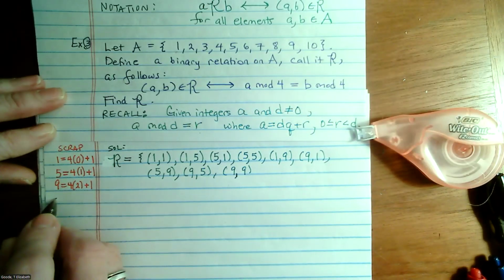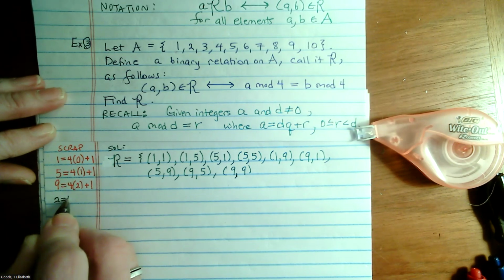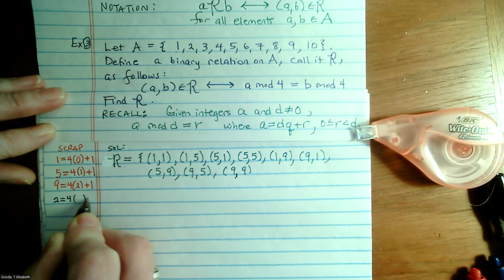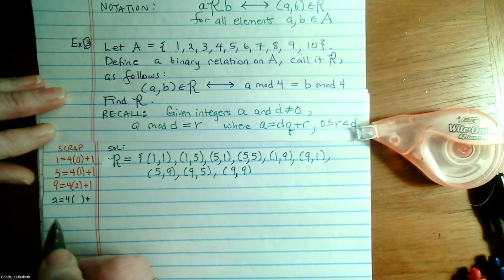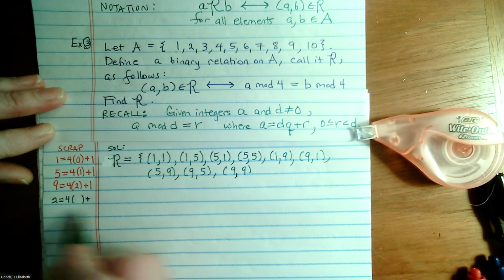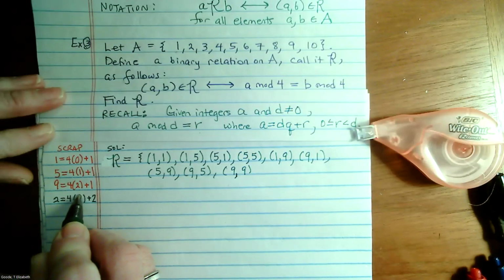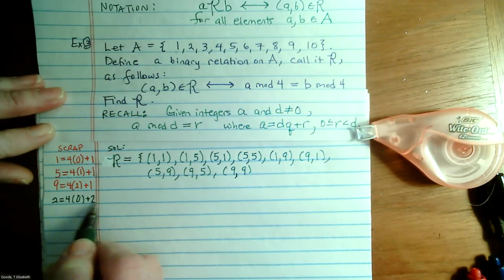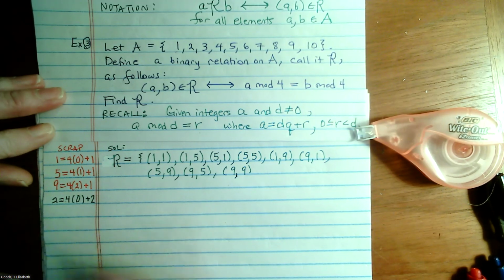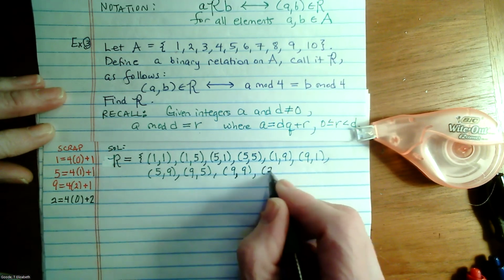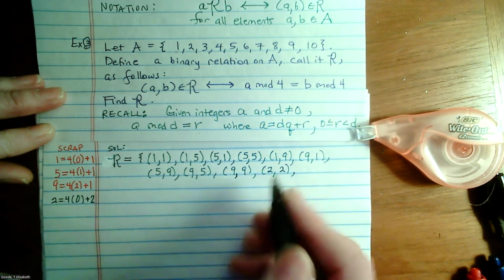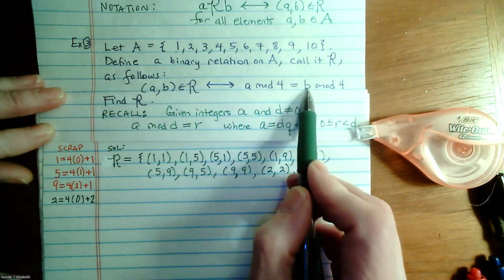Let's think about 2. What is the remainder that we get when we divide 2 by 4? And we're going to try to figure out what it's related to. What other numbers yield whatever remainder it yields? 2. Yep, it yields a remainder of 2 because it is 4 times 0 plus 2. Each number is always going to be in its own class of integers yielding that remainder. So 2 is certainly related to 2 because 2 mod 4 equals 2 mod 4.